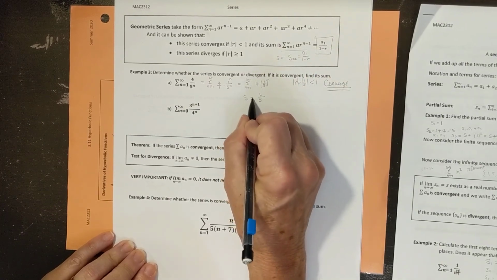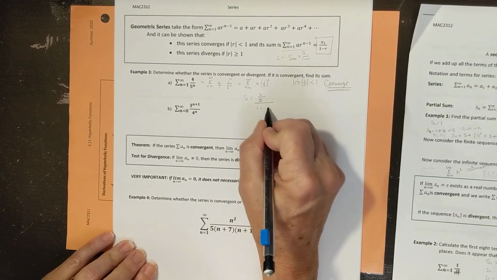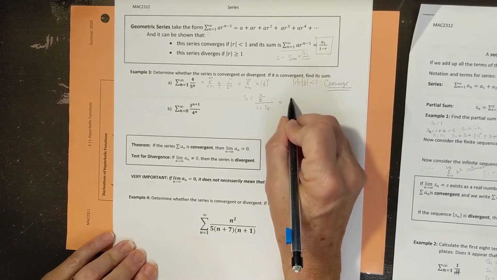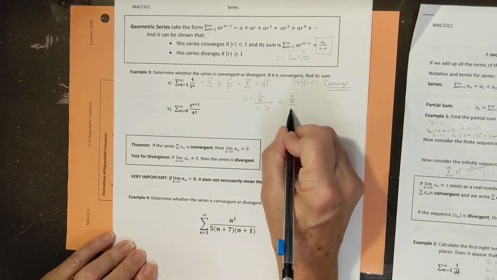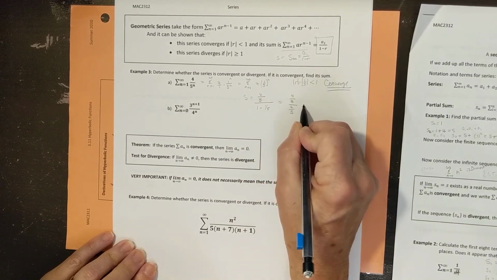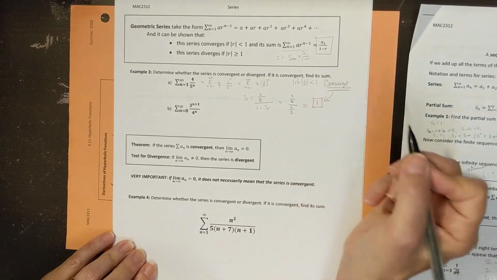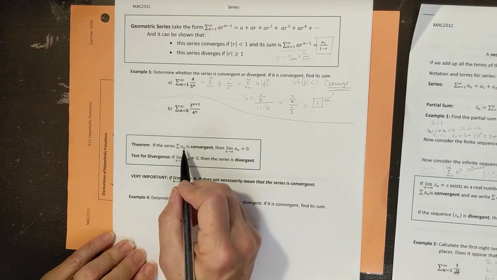So the sum is going to equal the first term divided by 1 minus the common ratio. And the common ratio is 1/5. All right? So we get 4 over 5 divided by 1 minus 1/5, which is 4/5. So we get 4/5 divided by 4/5. This will converge to 1. That's the sum of that one. That's part A. All right, let's look at B.